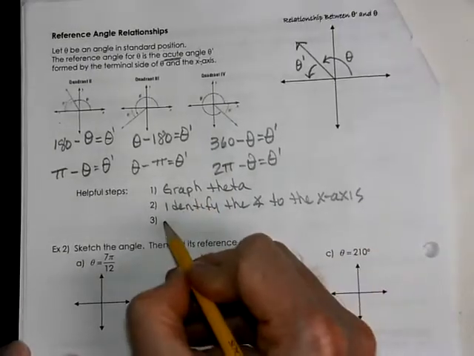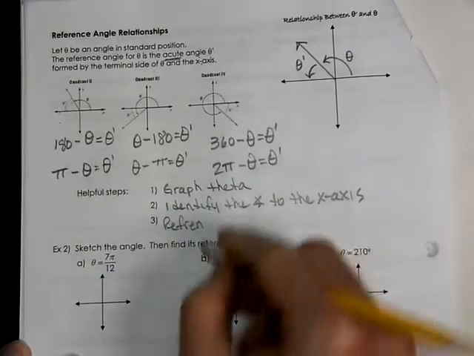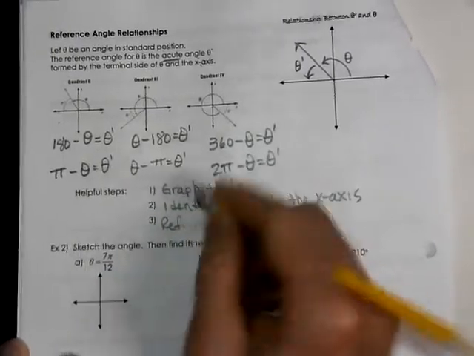And thirdly, the reference angle is always positive.